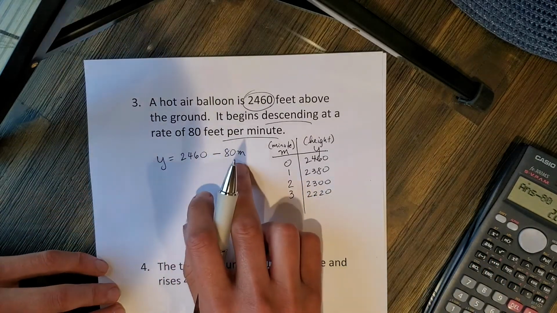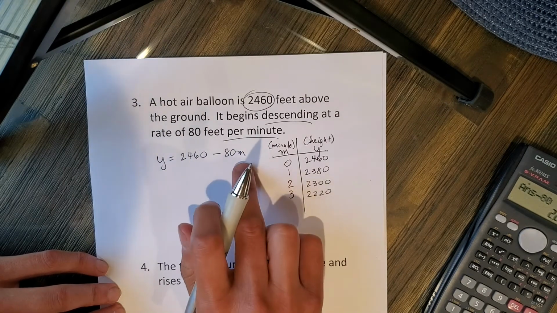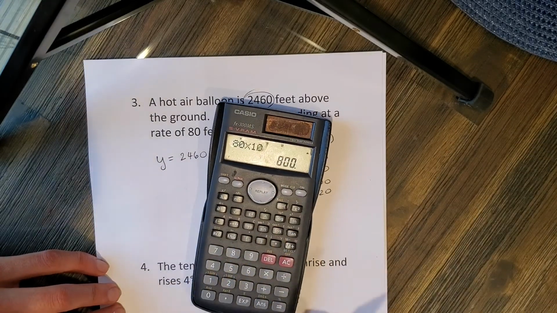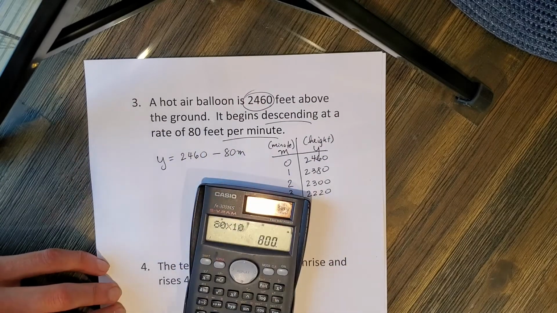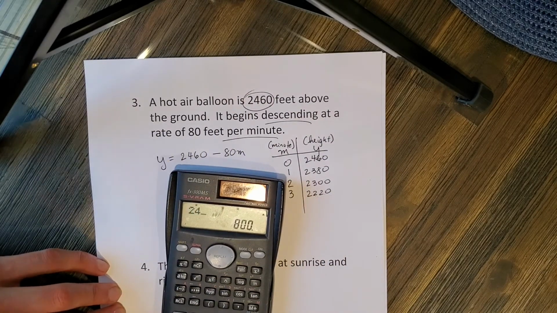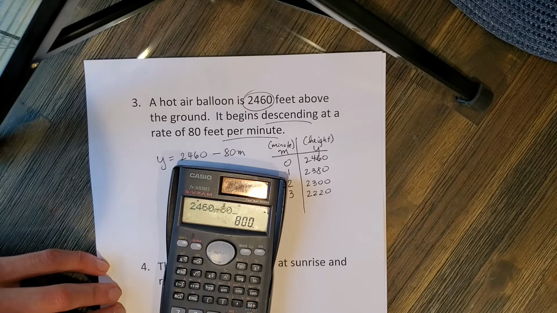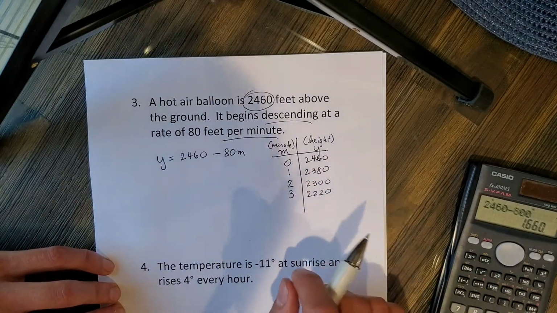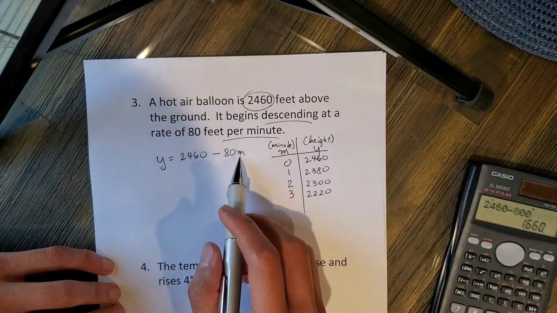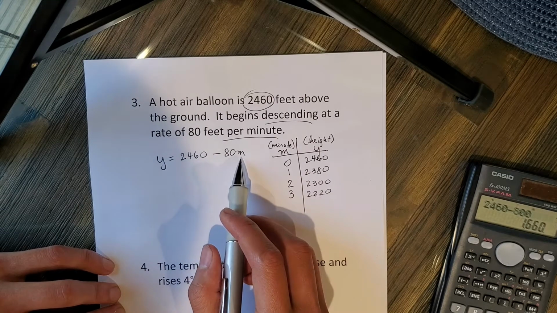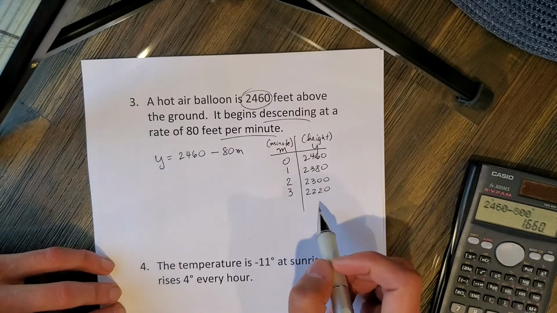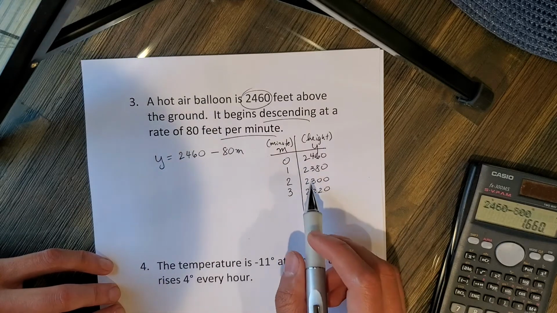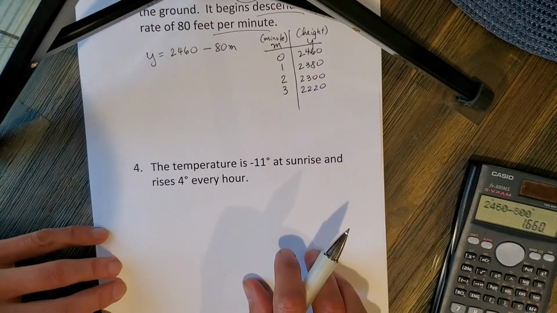Now notice here, if I wanted to know, let's say after 10 minutes, where are they? Well, I just plug in a 10 right here. 80 times 10 is how much? 80 times 10 is 800. So 10 minutes, just subtract 800 from that amount. So 2460 minus 800, they'd be 1,660 feet above the ground still. Okay? So again, the equation helps because we can plug in any value there to see how much we are above the ground. And then the table gives us a more organized way of looking at the amount of time it takes to reach the ground level.